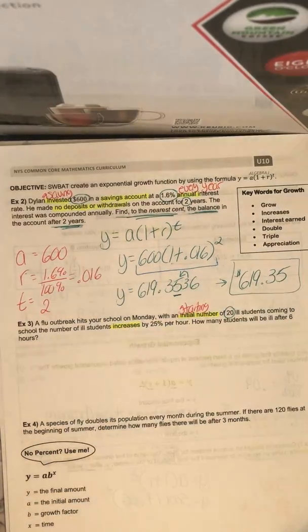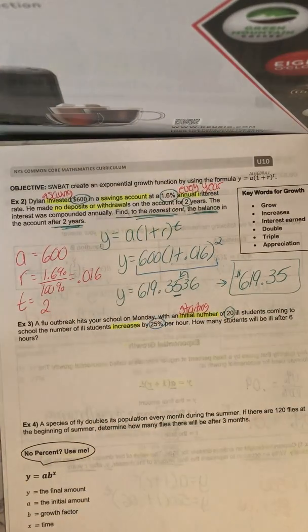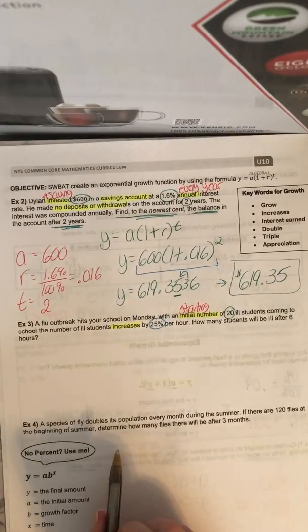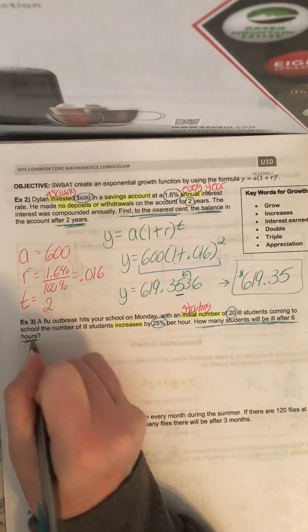I'm going to highlight increases. And it says it's increasing 25% per hour. How many students will be ill after 6 hours? So the question says, how many students will be ill after 6 hours?